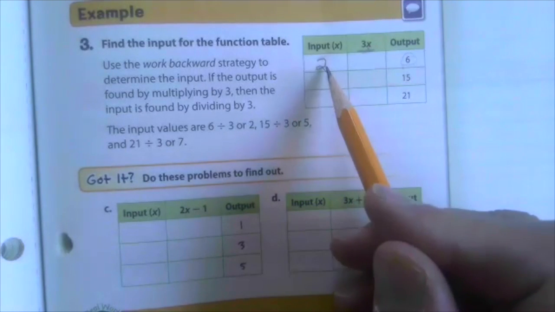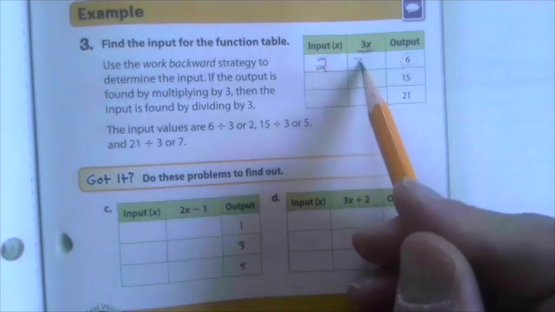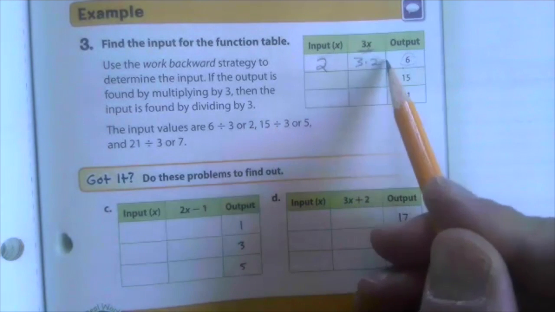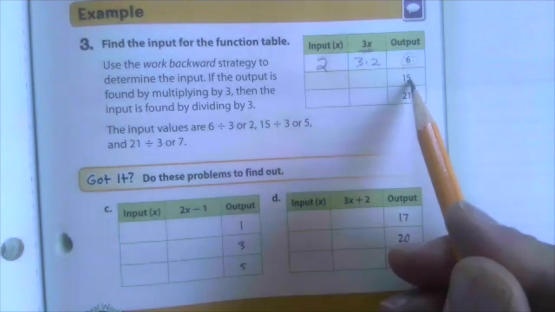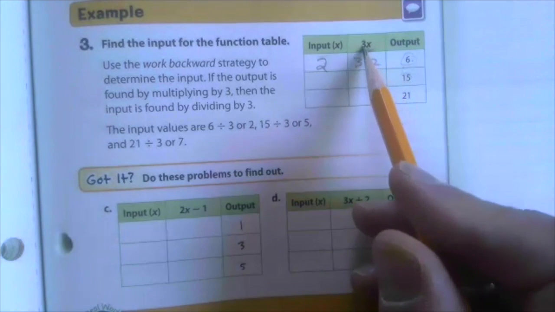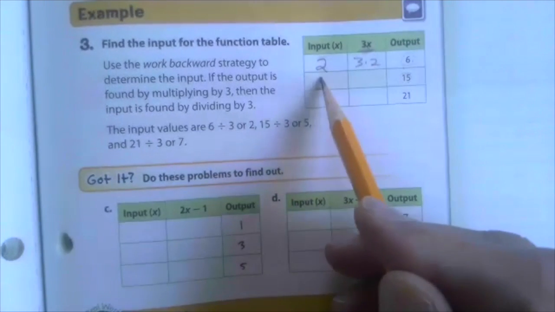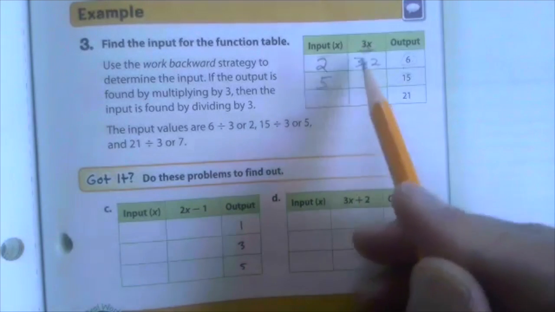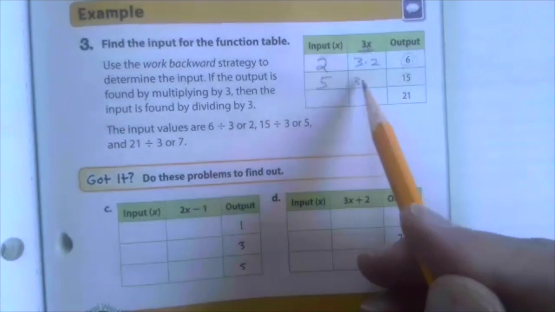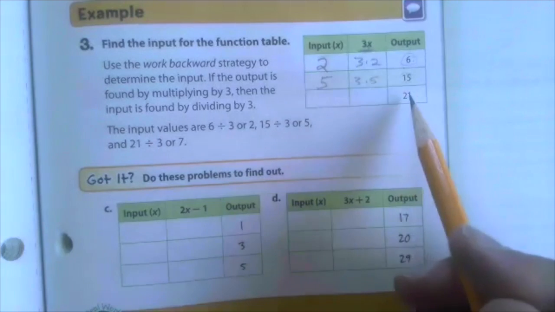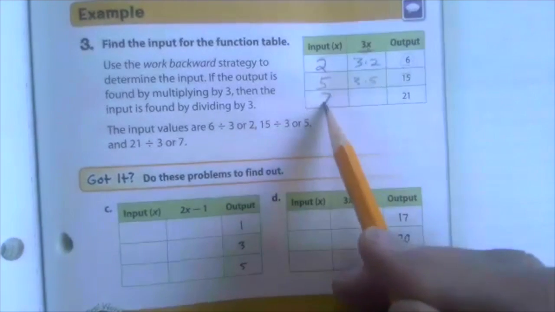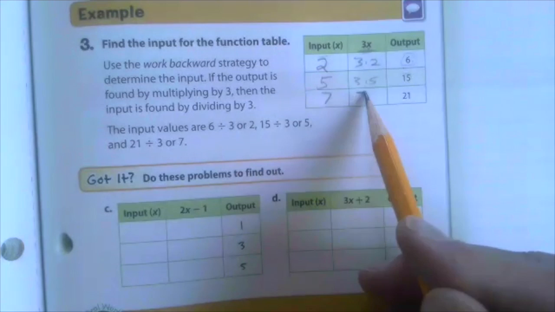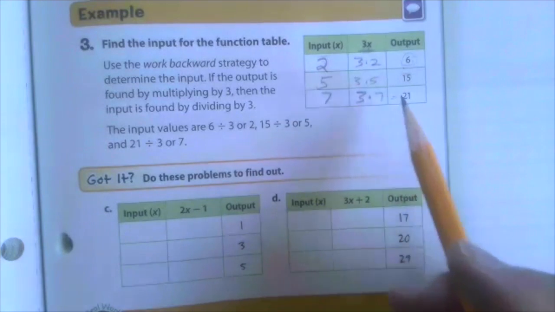Let's see if that works. If I do 3 times 2, does that equal 6? Yes, it does. Now we do 15 divided by 3 is 5. Let's see if that's right. If 5 is x, 3 times 5 does equal 15. 21 divided by 3 is 7, and 3 times 7 equals 21.